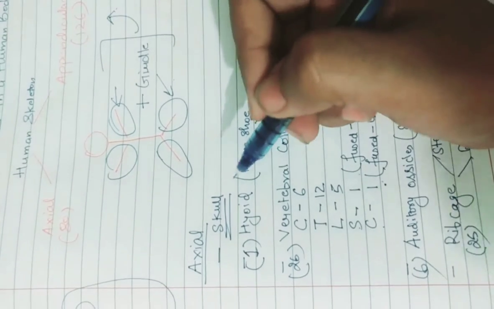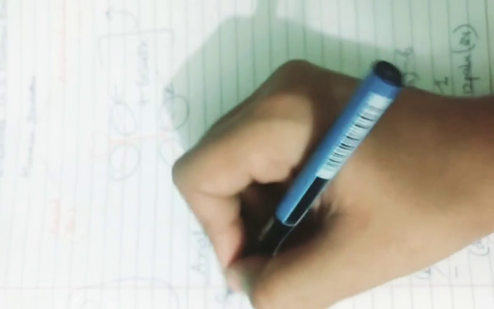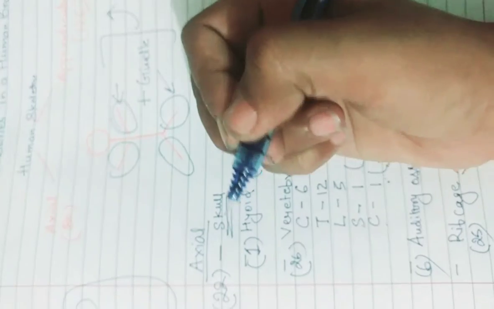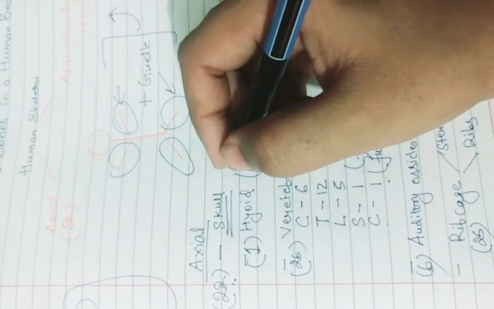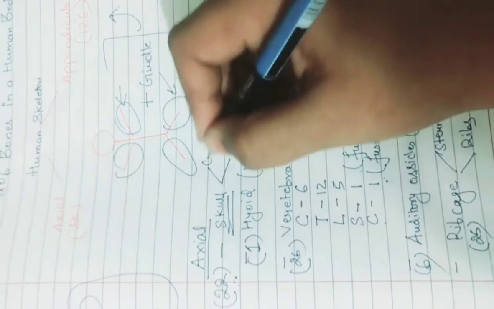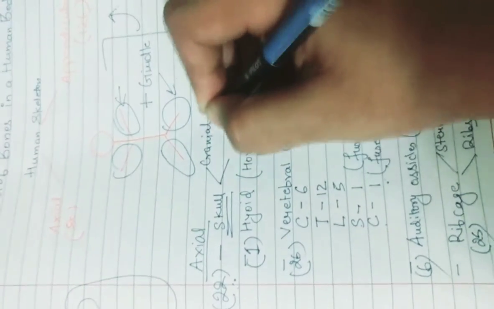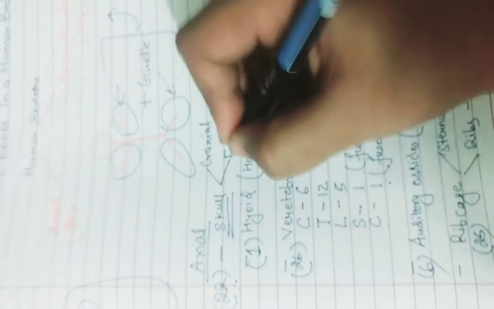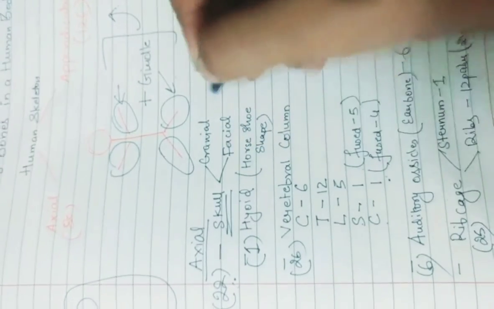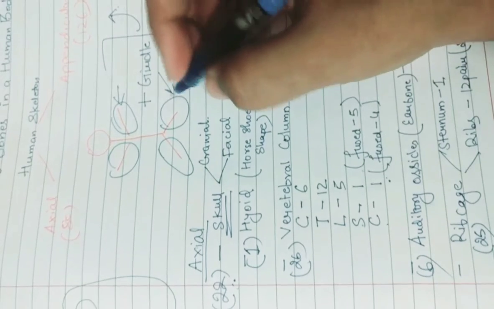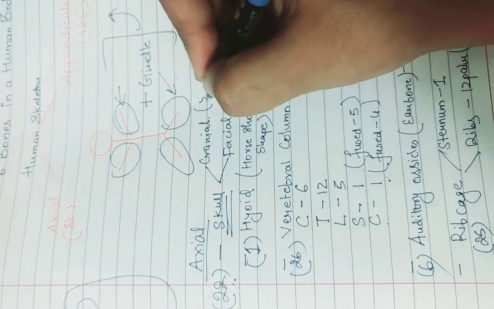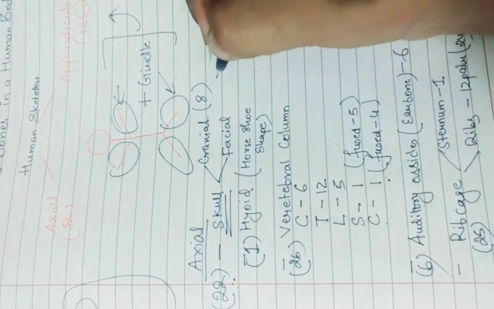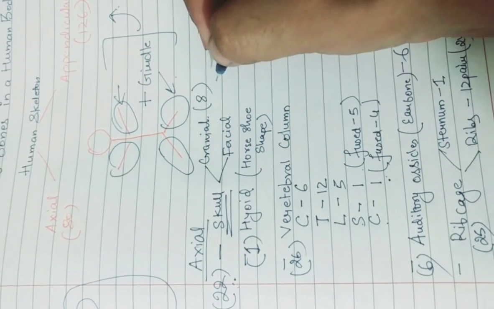In the skull you have a total of 22 bones. Now how are these 22 bones divided again? In these 22 bones you have cranial, and then you have facial bones. In the cranial you have a total of 8 bones. How come these 8 bones?